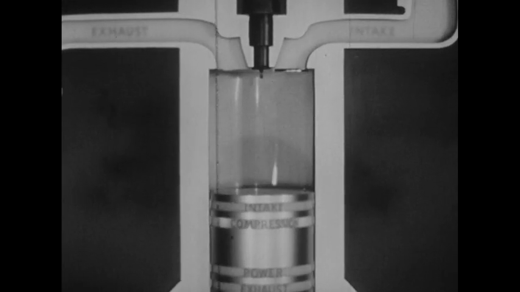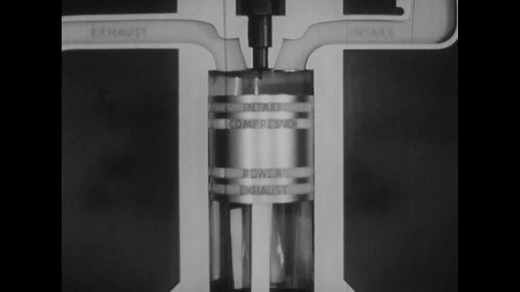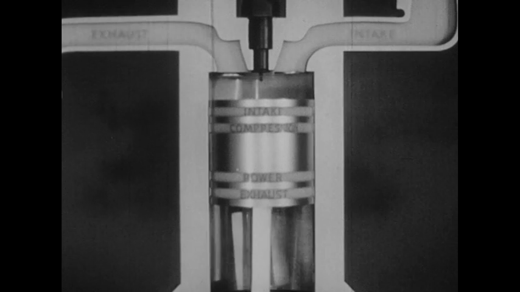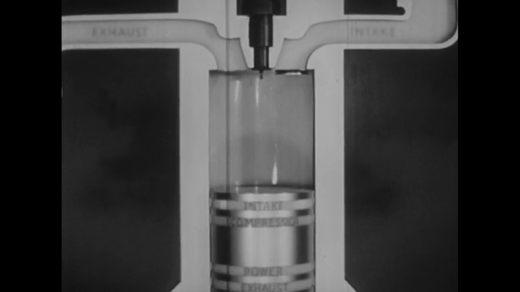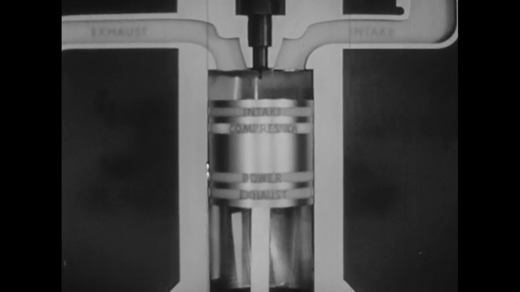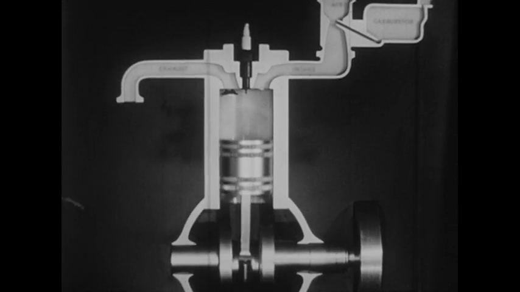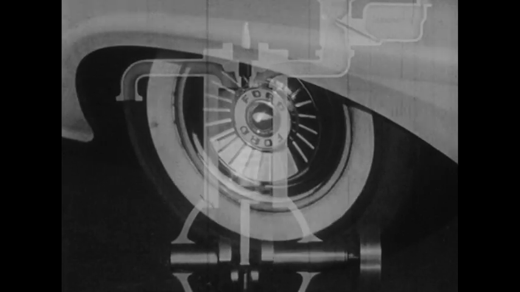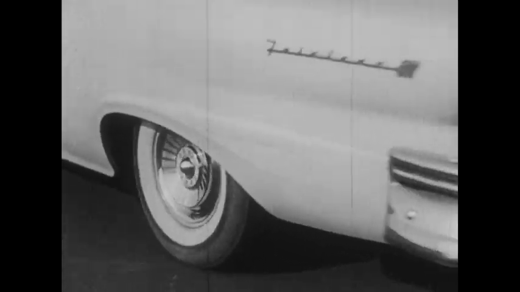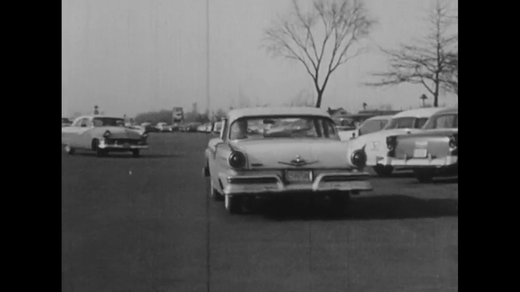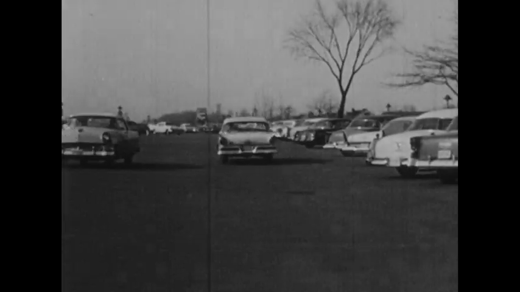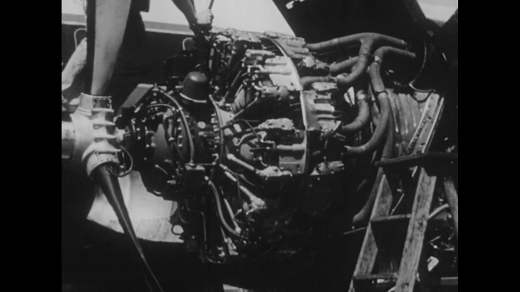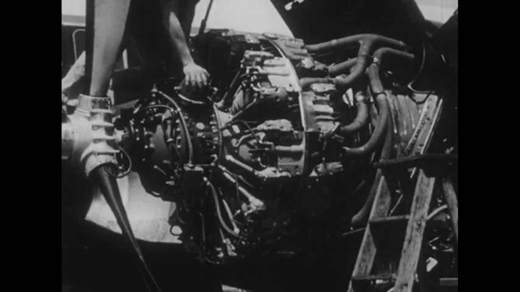Intake, compression, power, and exhaust. Every time the piston moves down, the connecting rod turns a crankshaft which transmits power through other moving parts to the rear axle of an automobile. Automobile engines usually have 4, 6, or 8 cylinders. Gasoline engines that drive airplanes may have a large number of cylinders for extra power.